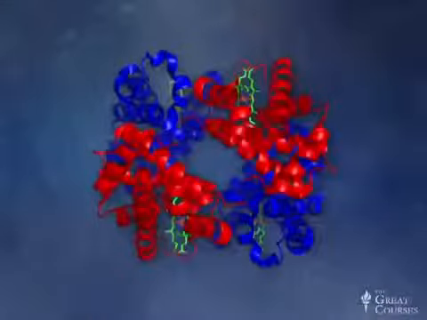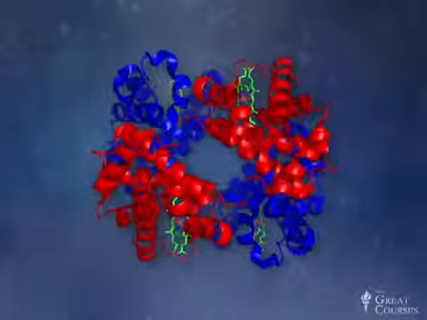So let's take a look at a protein named hemoglobin. This protein carries the oxygen from our lungs to other sites in the body, or if you happen to be a fish and you're tuning in, it carries the oxygen from the gills to the rest of the fish. And this protein is roughly 6 nanometers across.